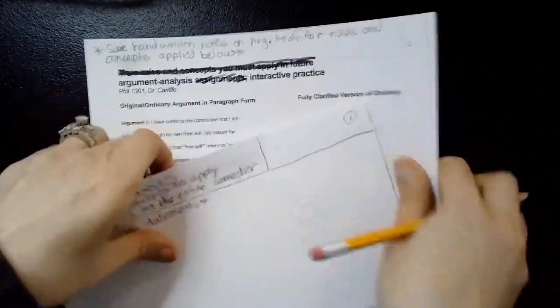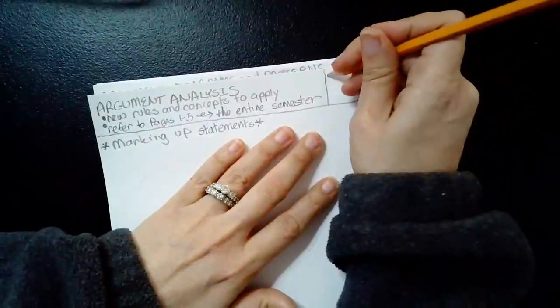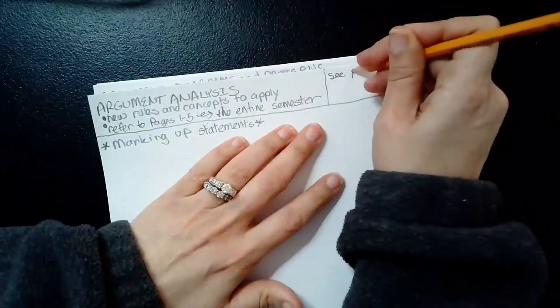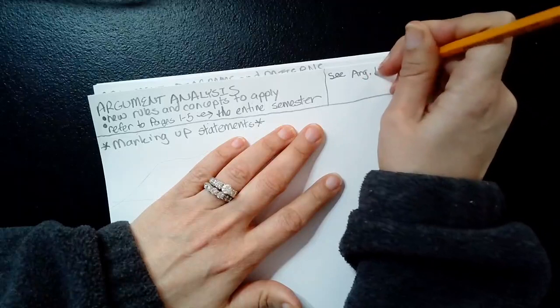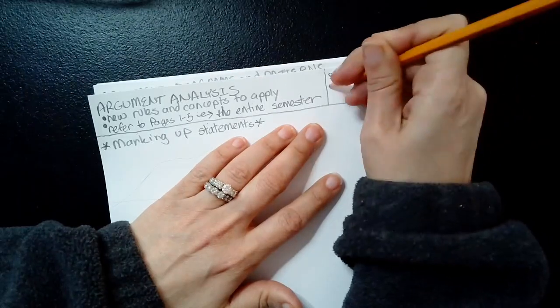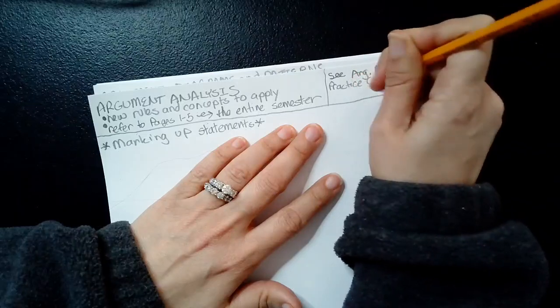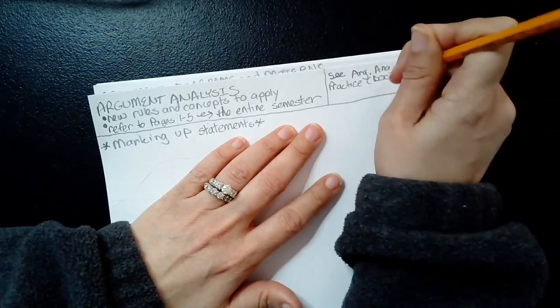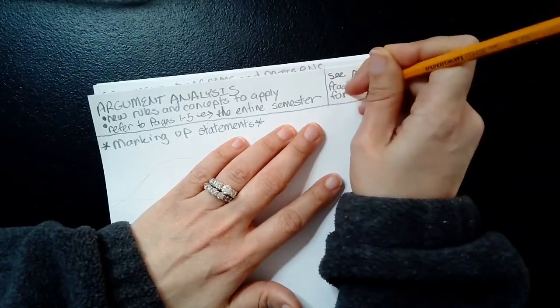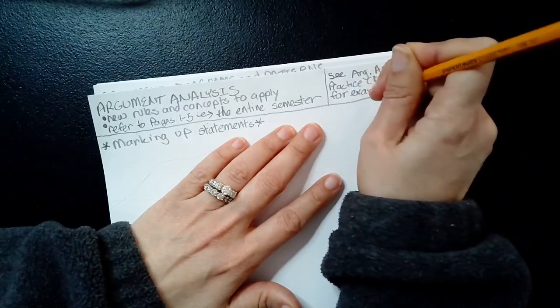And then here, we're going to have to put it in a very small space. We're going to also add something. Here, I want you to write C, argument analysis practice document for examples.